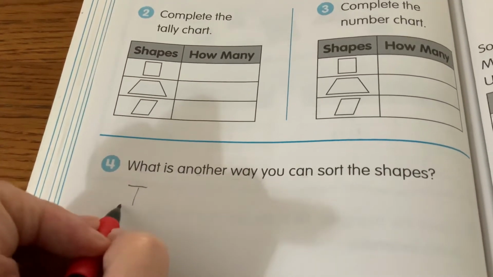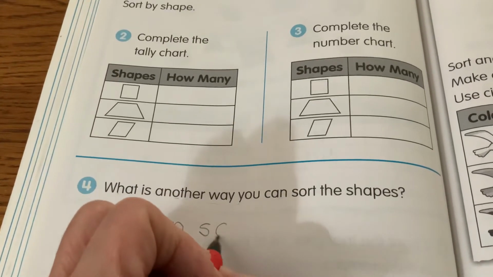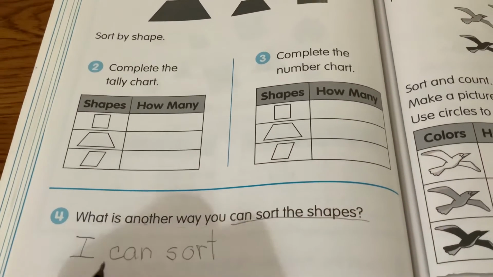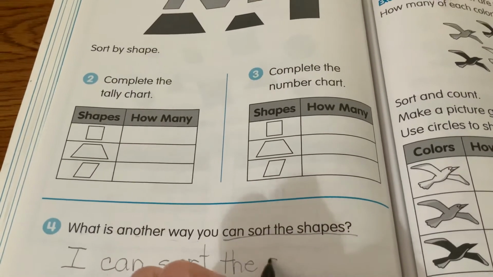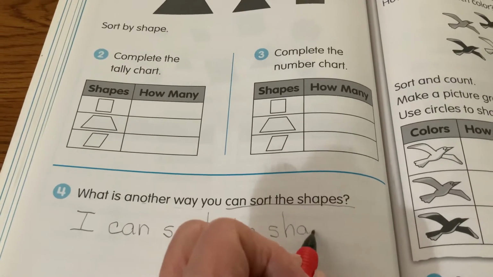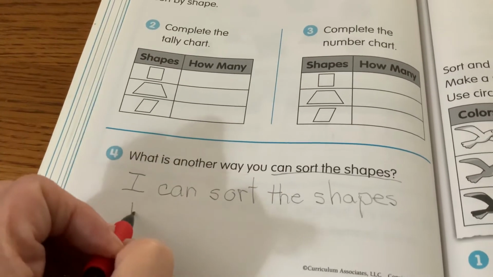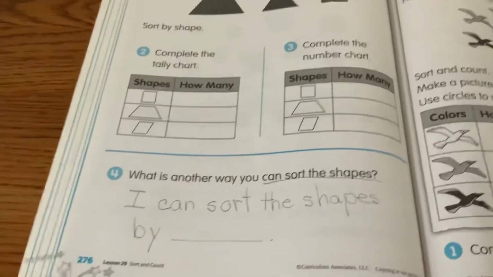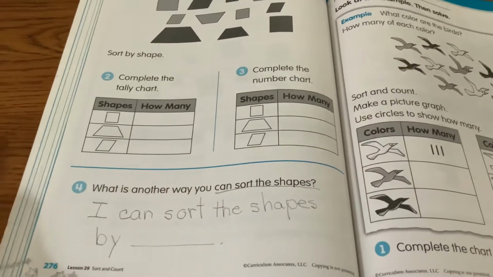You're going to write, I can sort the shapes by, and then you're going to write here how you can sort the shapes, because remember we're taking part of our question here. I'm having a hard time with the S and the SH, aren't I? Okay, so that shouldn't take you very much time.